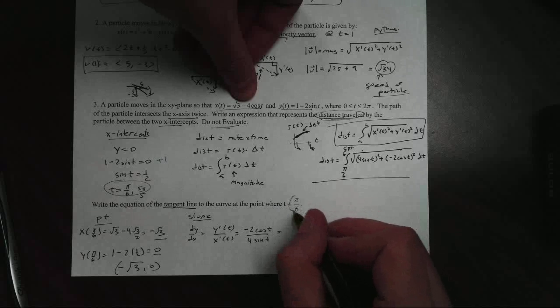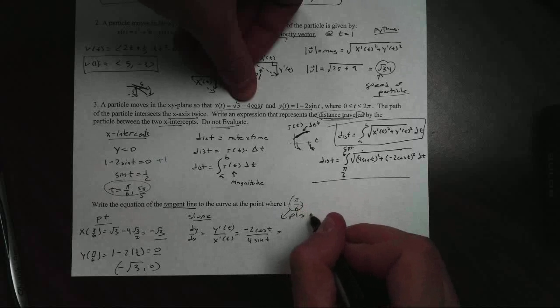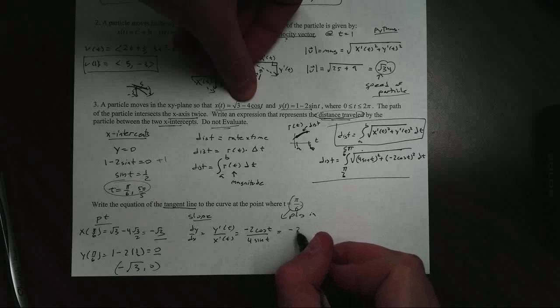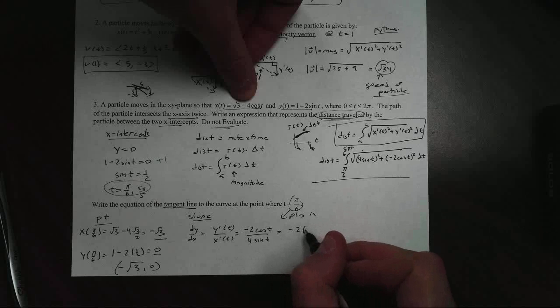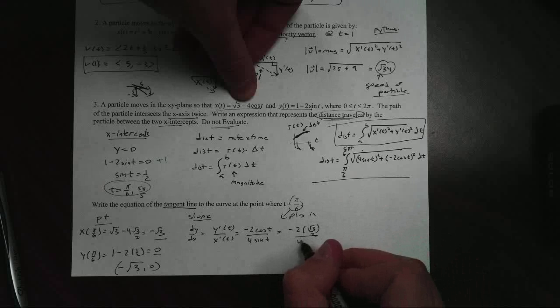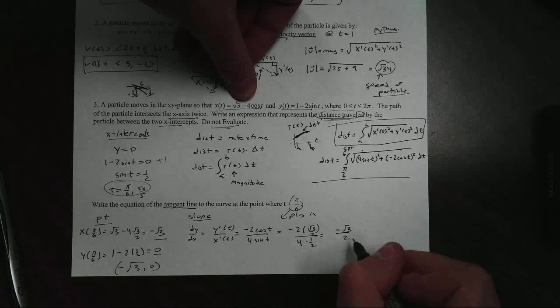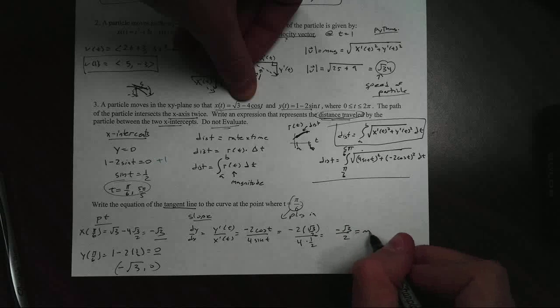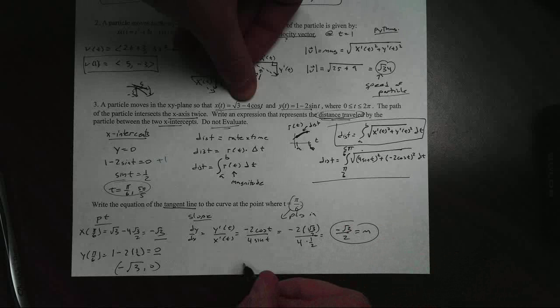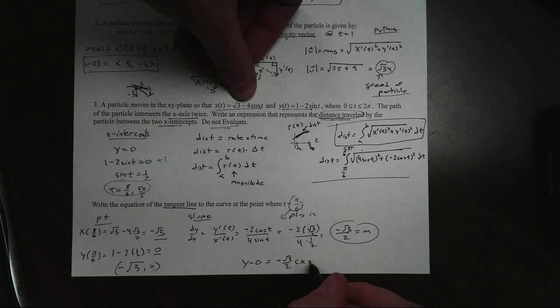Then you plug in pi over 6. I get negative 2 times the cosine of pi over 6, root 3 over 2, over 4 times the sine, which is 1/2. This cancels: on top I just get negative root 3, on bottom I just get 2. So there's our slope. My tangent line is y minus 0 equals negative root 3 over 2 times x plus the square root of 3.